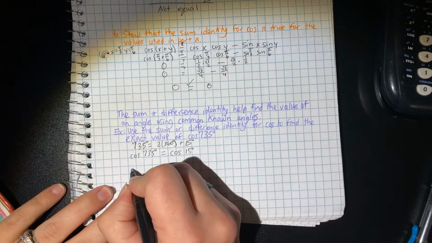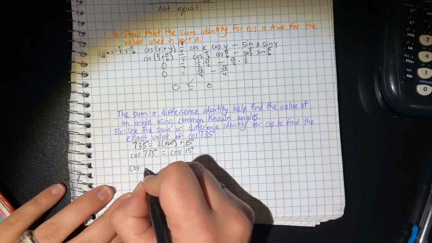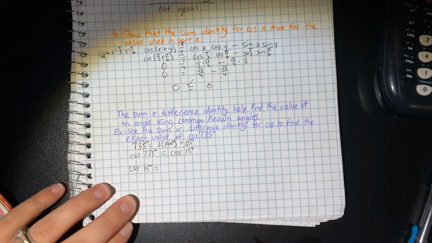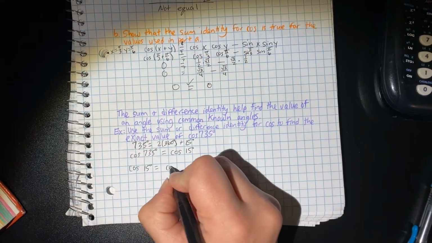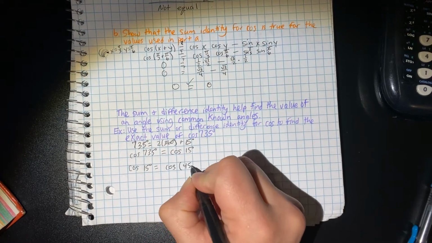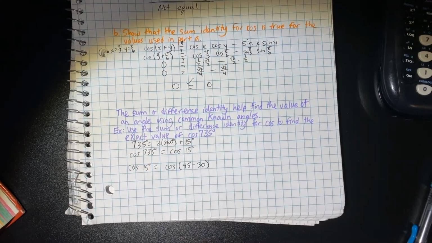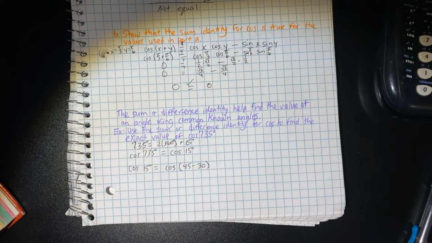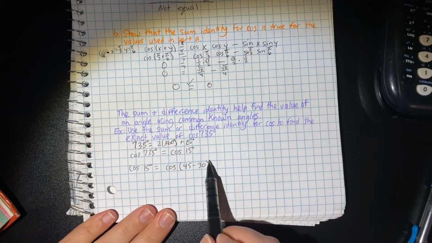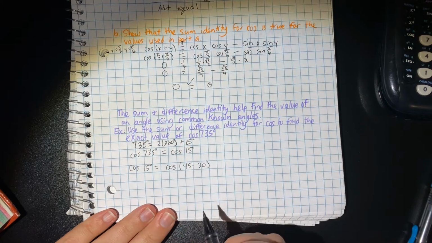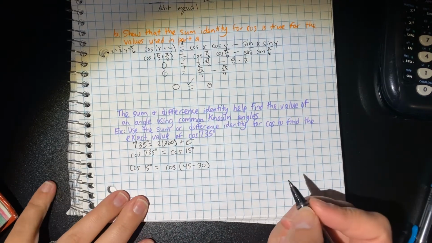So the next question is how can we write the cosine of 15 degrees in another way using a sum or difference? Well, we know the cosine of 45 minus 30, so that could help us find 15. Awesome. Now we need to plug it into our difference formula.